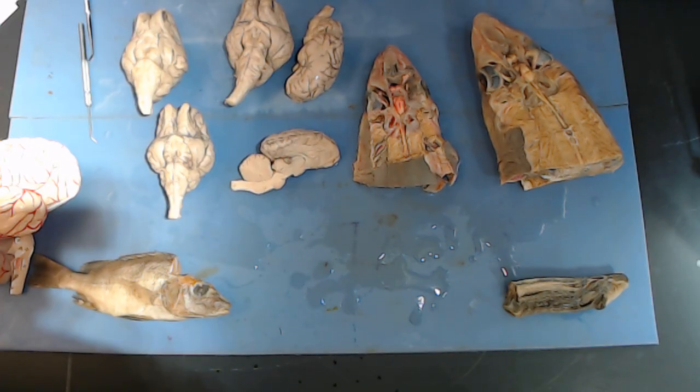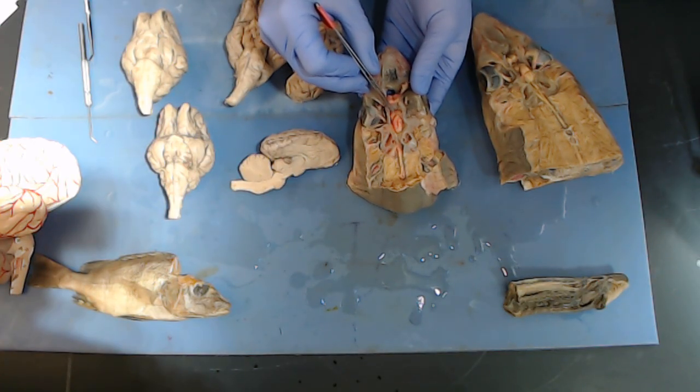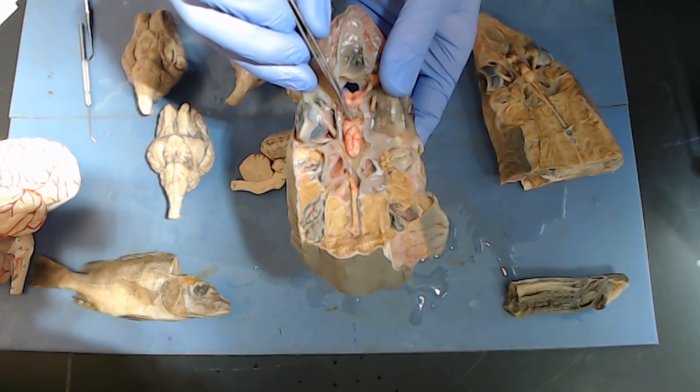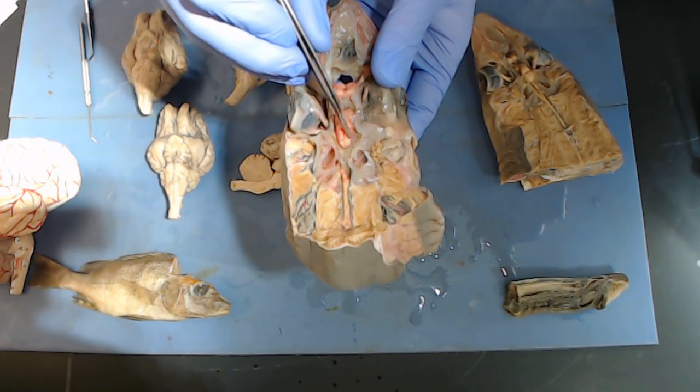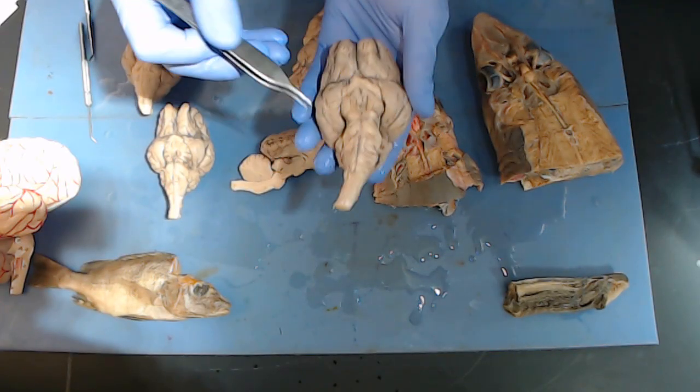All right, moving on. So now we're done with the mesencephalon. We can now move to the metencephalon. So here is the mesencephalon. Here's the metencephalon. The metencephalon in the mammal, you can see here.